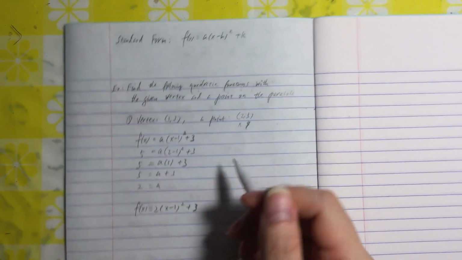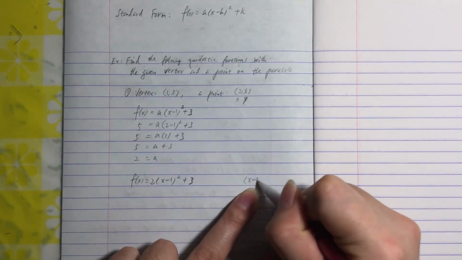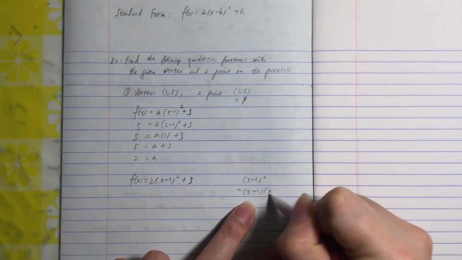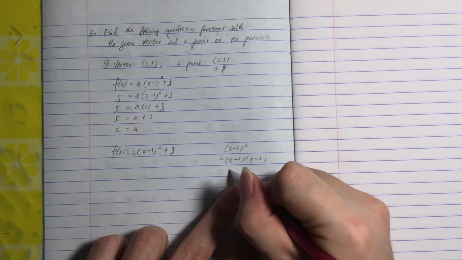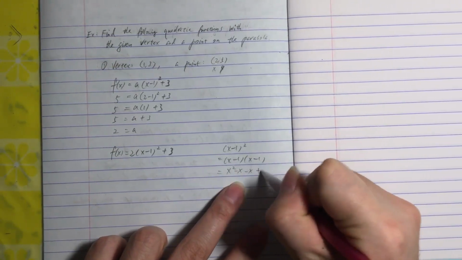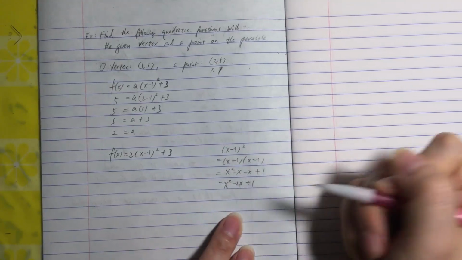Next, we can expand the perfect square first. (x minus 1) squared is (x minus 1) times (x minus 1). If we distribute, we get x squared minus x minus x plus 1, which is x squared minus 2x plus 1.